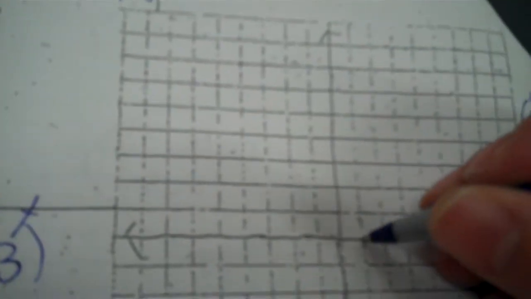So 2 times 0 is 0, plus 3 is 3. 2 times 1 is 2, plus 3 is 5. Because I don't want to be off the graph. So the inverse points are 3, 0, and 5, 1. So 1, 2, 3, and then 5, 1: 1, 2, 3, 4, 5, up 1.